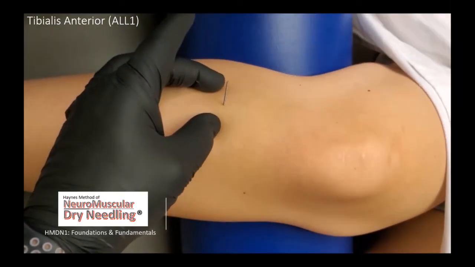So in just a moment, we'll look at Extensor Digitorum Longus. There will be a very similar needle placement. The biggest difference is going to be the needle orientation and angulation. Whereas this is lateral to medial, anterior to posterior, that one is going to be more anterior to posterior, down to the fibula as the backdrop.